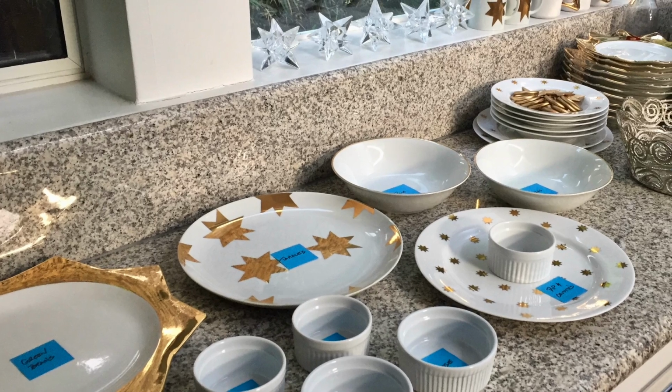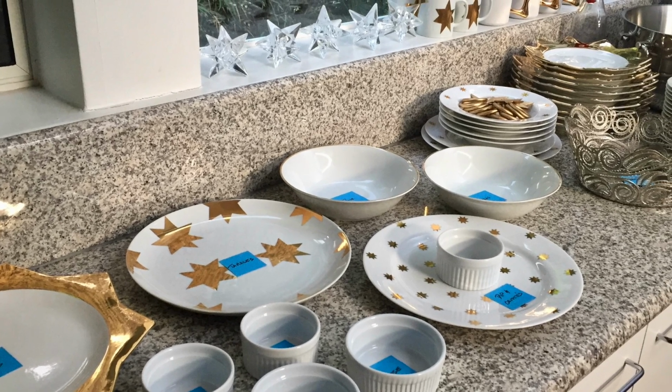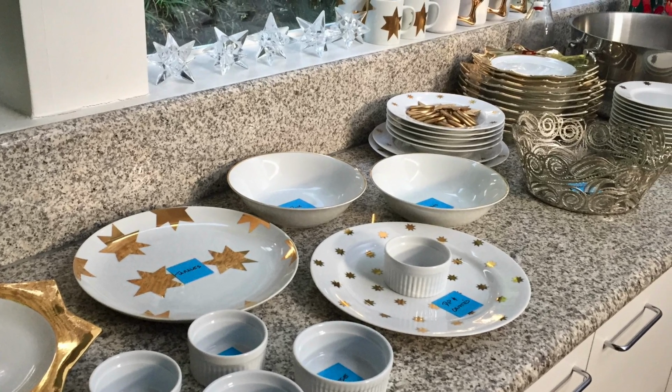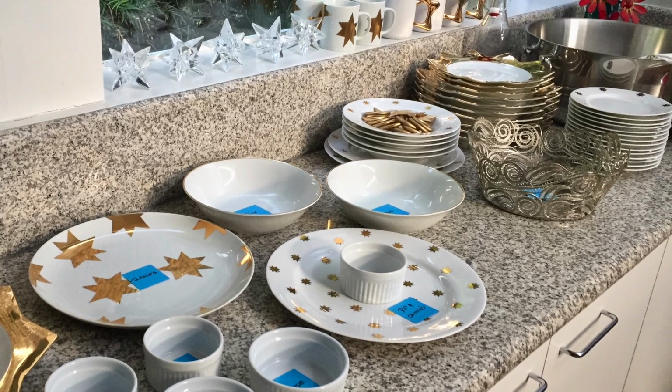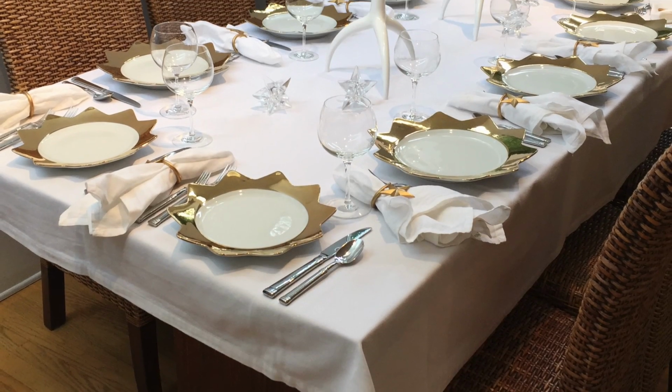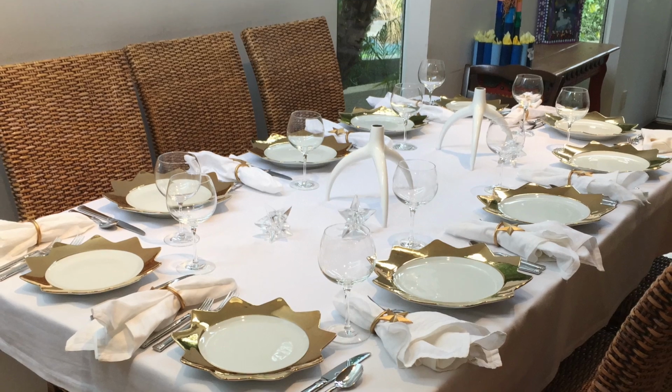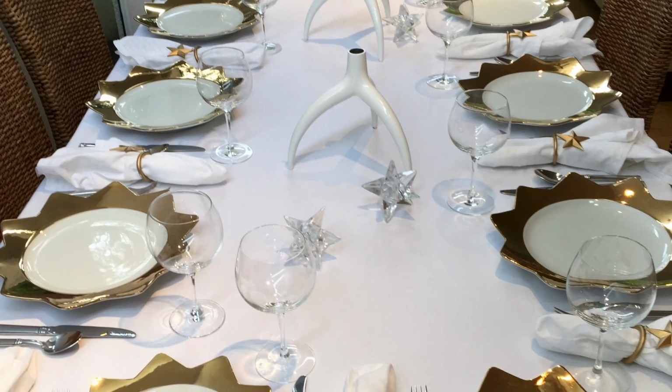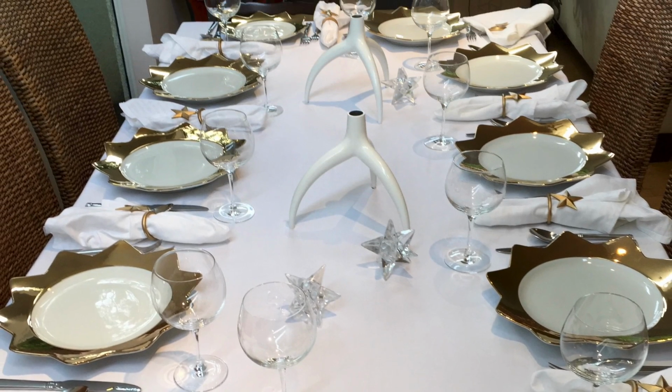Now is the time to set your table. Lay out serving dishes and see if you're missing any vessels, utensils, glassware, or barware that you may need to buy or borrow from friends. Setting the table also helps you map out your tablescape, determine the size of the floral arrangements, and see where candles and other decorations can go.